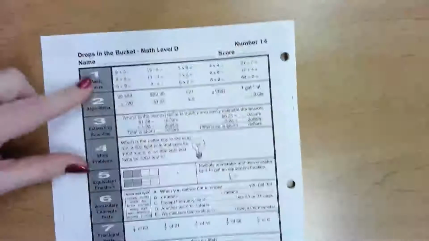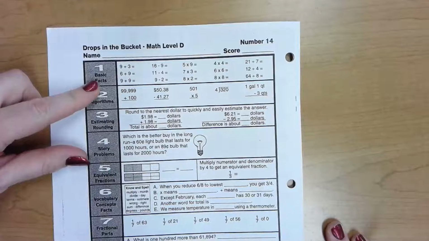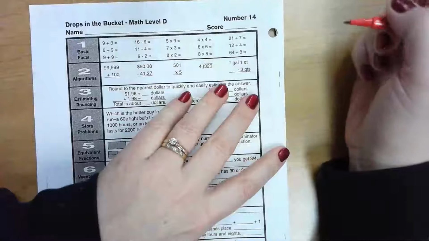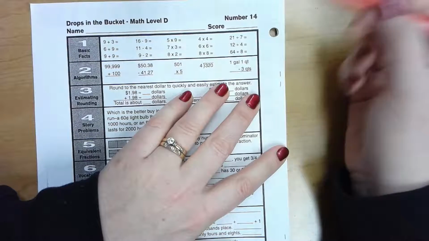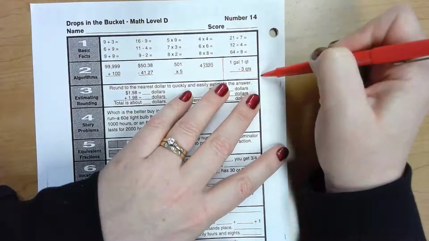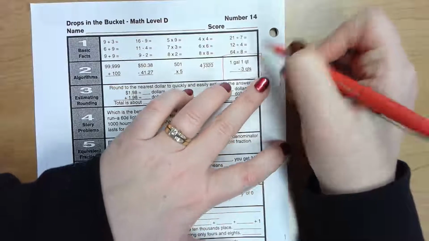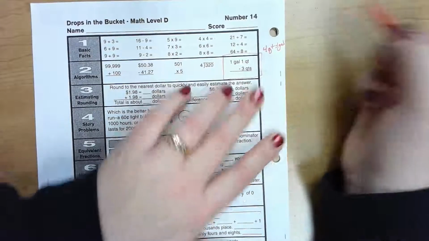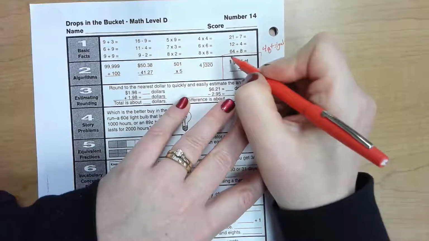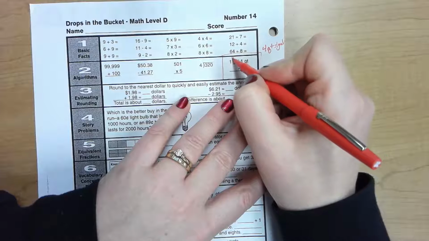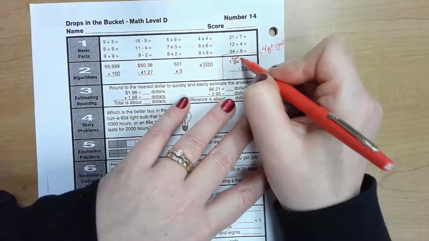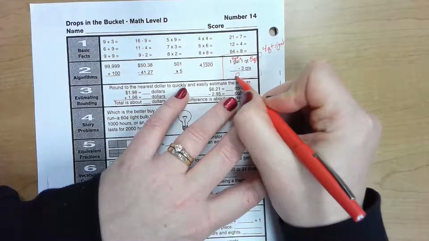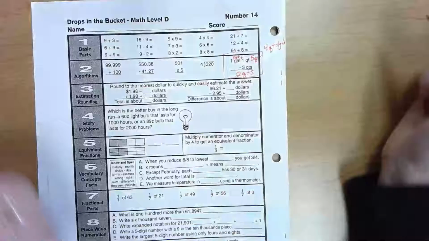Drops in the bucket. The first ones are basic facts. You should be able to solve those. The second ones are algorithms. Let's just take a look here at this last one. 1 gallon, 1 quart. We need to know that there's 4 quarts in 1 gallon to solve that, because 1 gallon is 4 quarts. Well, 4 quarts and 1 quart really give us 5 quarts. So we're subtracting 5 quarts from 3 quarts, and we would get 2 quarts, okay?